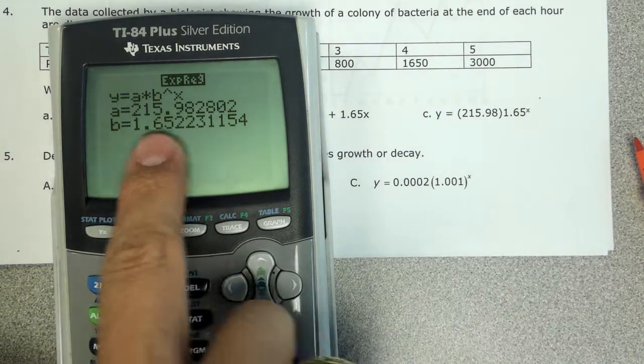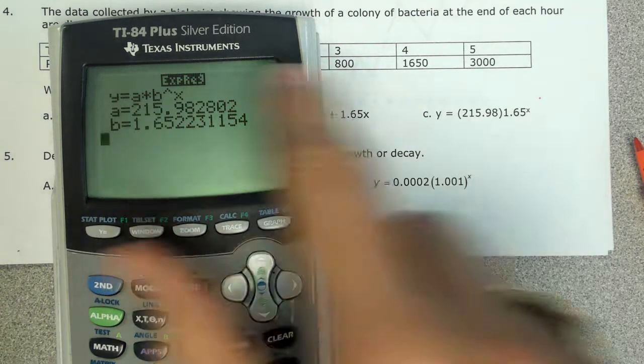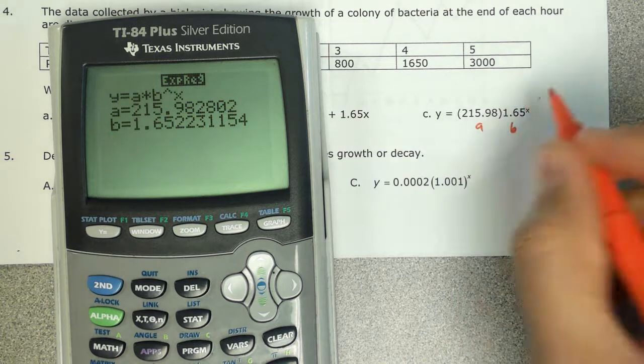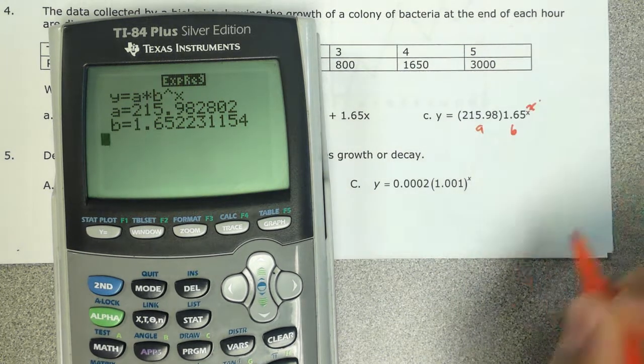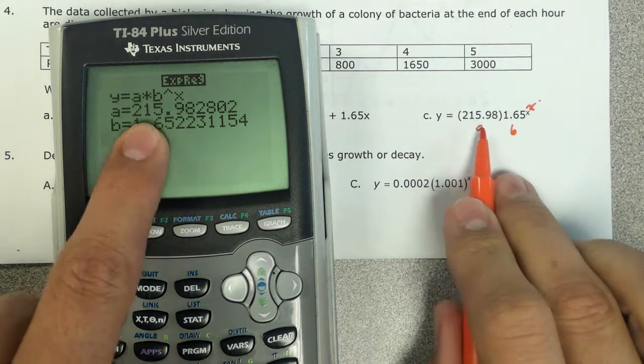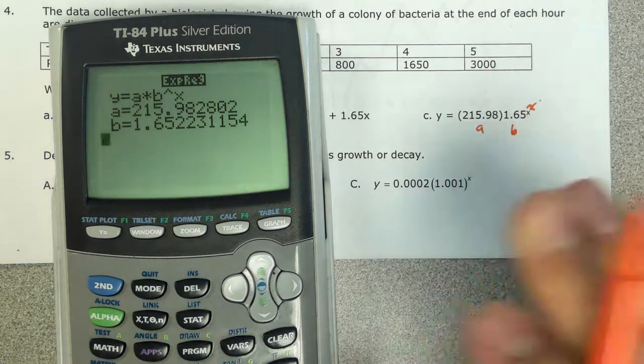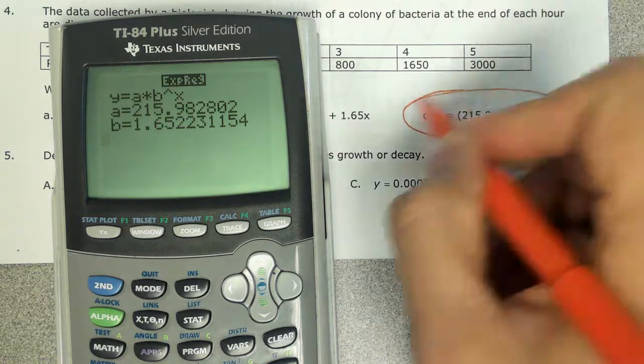And you see it's a times b to the x. There is your a, there's your b, and then there's your x up there. My a is 215, my b is 1.65, and my x is of course always x. Has to be that one right there.